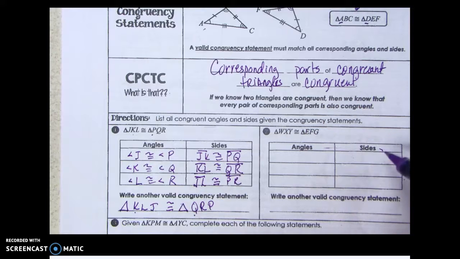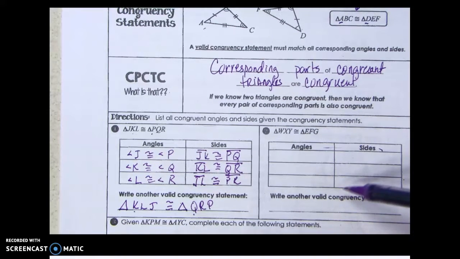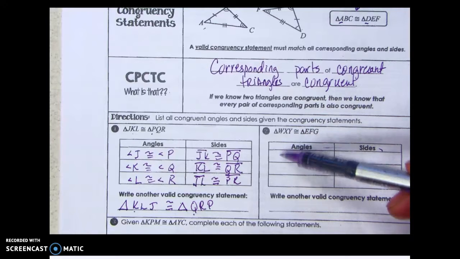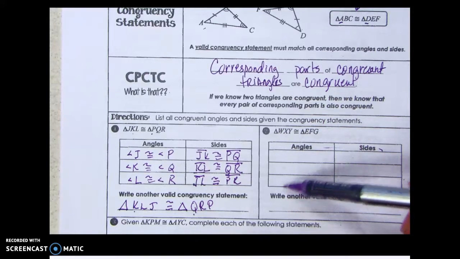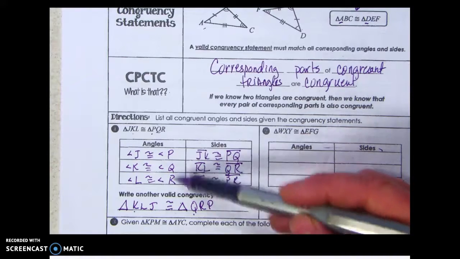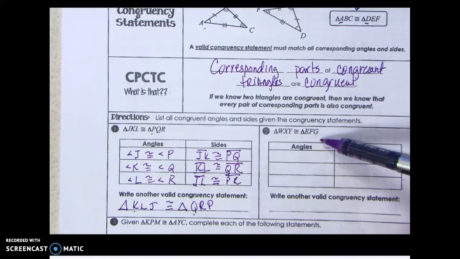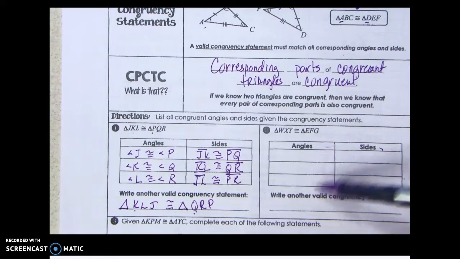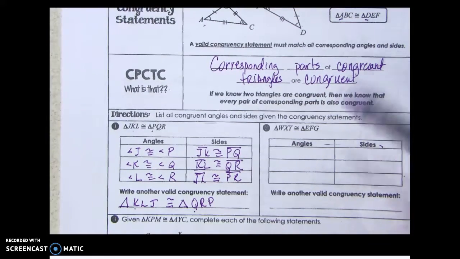Now again, setting up this side, all you're going to do is match them just like we did here. I'm not going to do this one. You're going to get to practice that one, but just make sure your first three letters here should be WXY for your angles, and then congruent signs, just like we have here, and then you go EFG on this side, and then the first two letters.